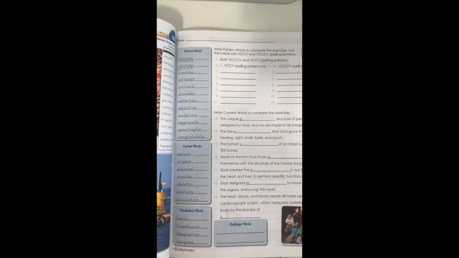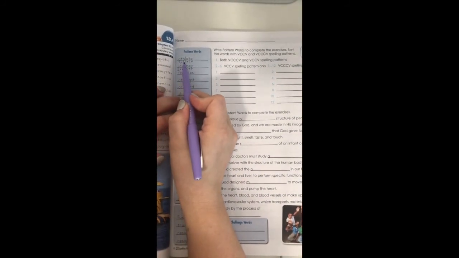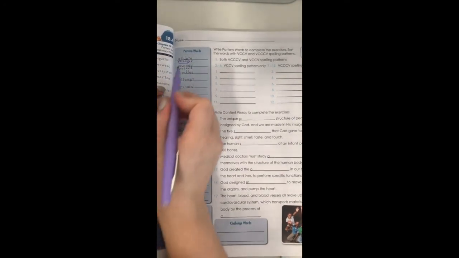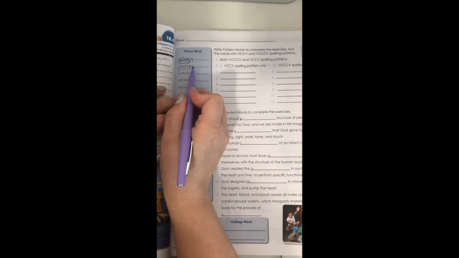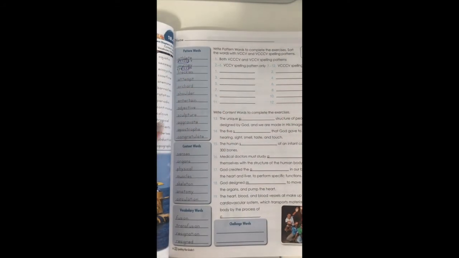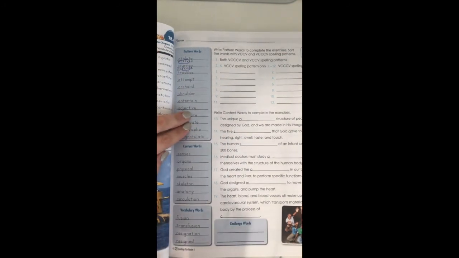So for the word athlete, we have a VCCCV word here. Notice that. Here for journey, we actually have a VCCV word. So as you can see, I wrote really tiny. If you can't, just copy the list on a piece of paper. But that is how you find your patterns, just by vowels and consonants.